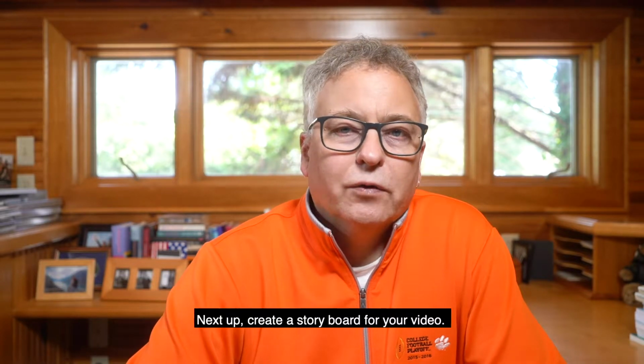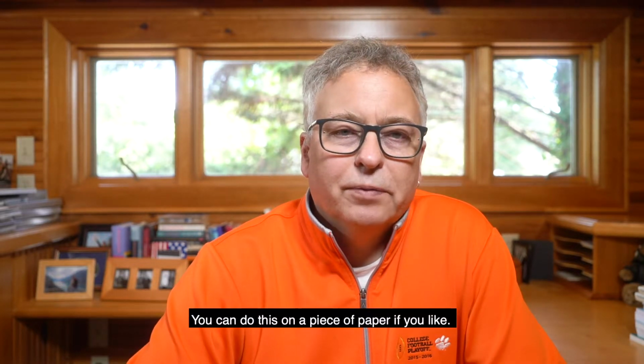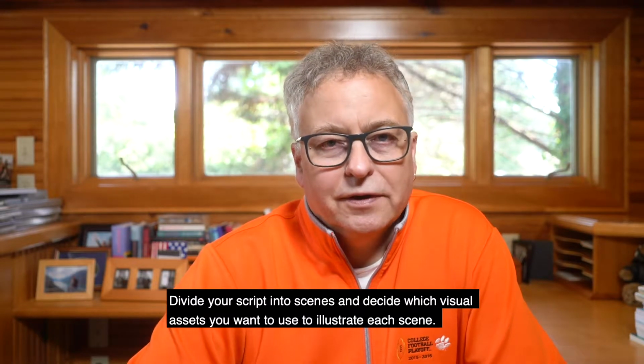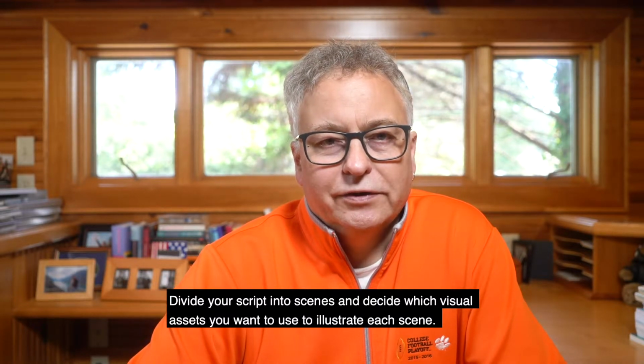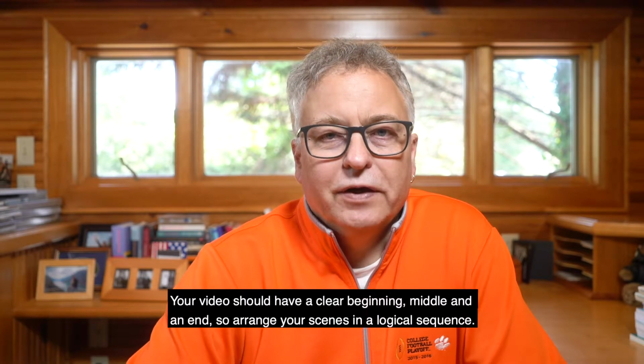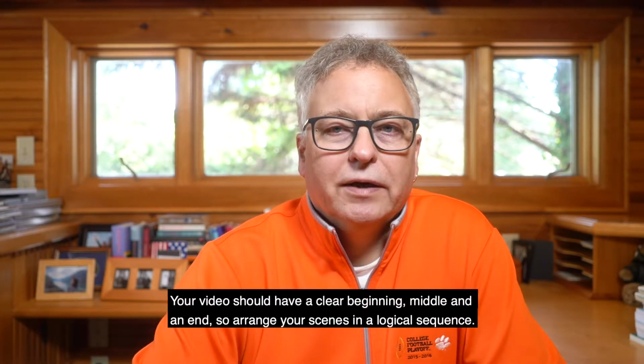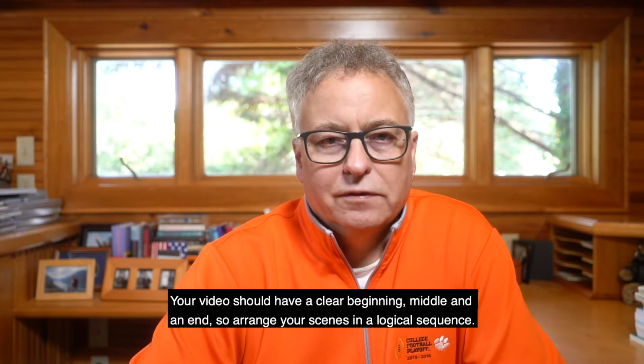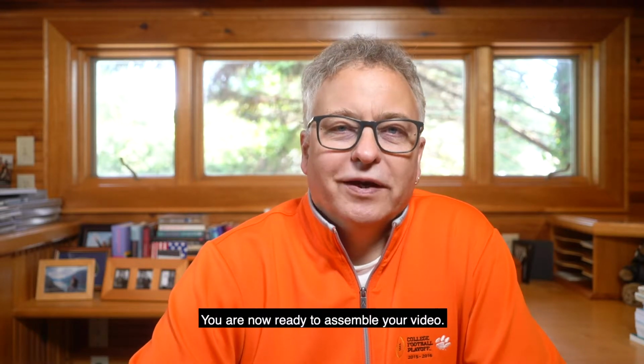Next up, create a storyboard for your video. You can do this on a piece of paper if you like. Divide your script into scenes and decide which visual assets you want to use to illustrate each scene. Your video should have a clear beginning, middle, and an end. So arrange your scenes in a logical sequence. You're now ready to assemble your video.